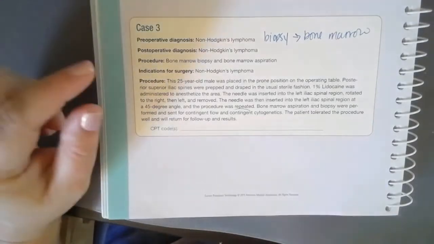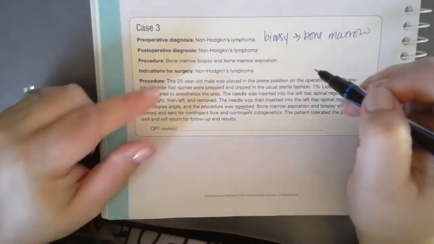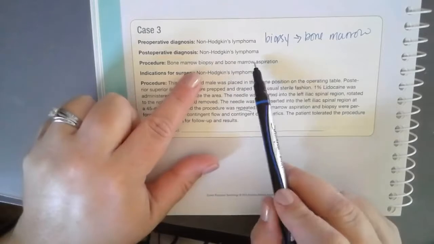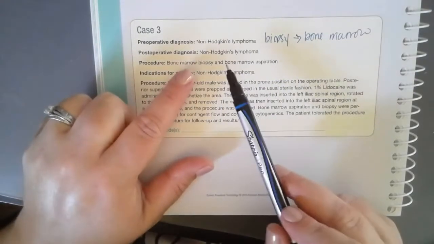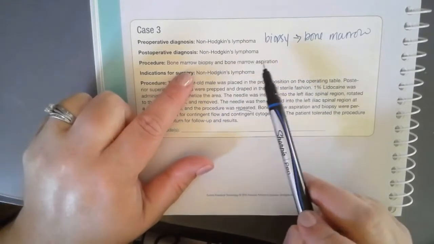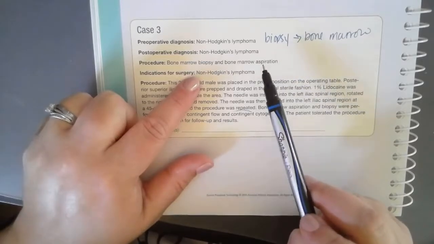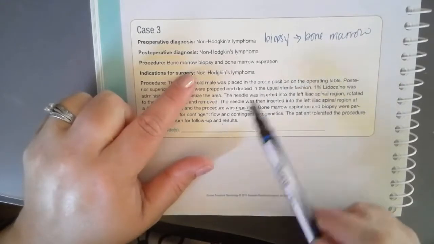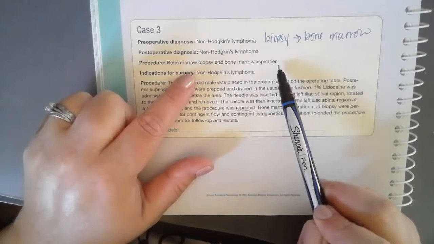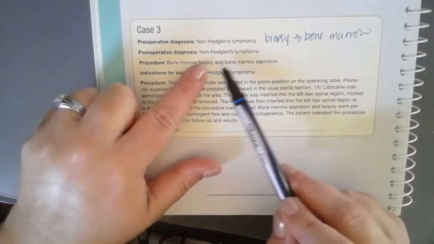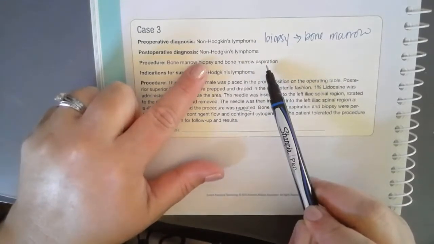Now, to answer another question that I commonly get, this is two separate procedures technically. There's a biopsy where they're clipping tissue, and then an aspiration where they're pulling fluid and things. So this biopsy, though, includes this aspiration.